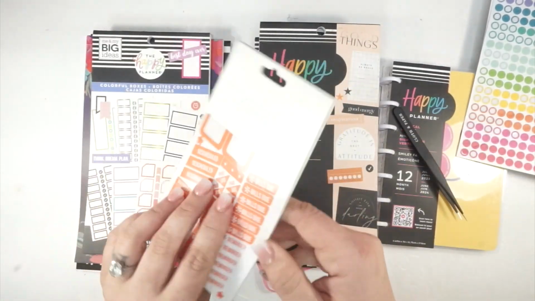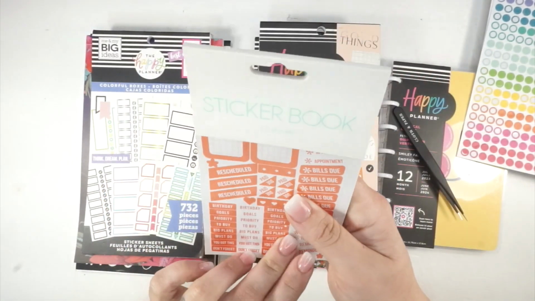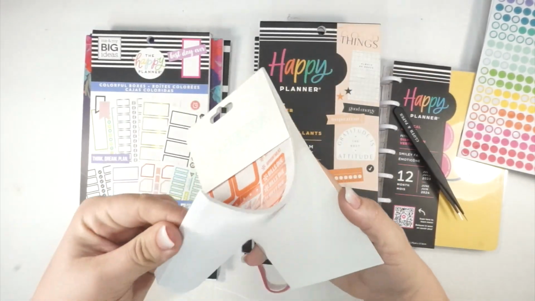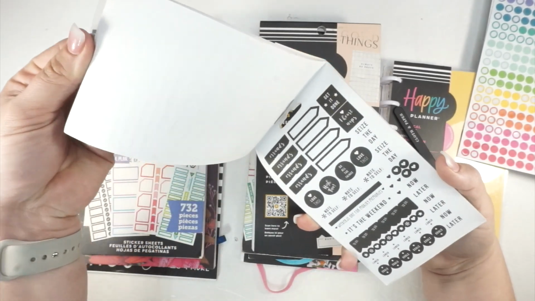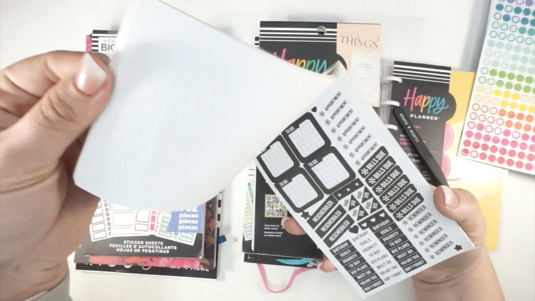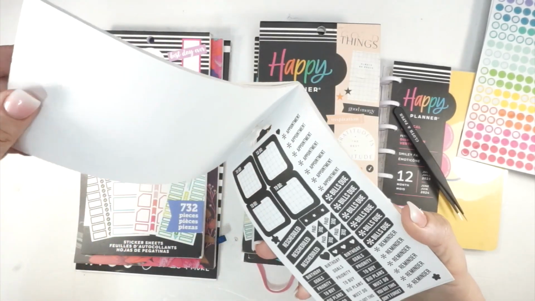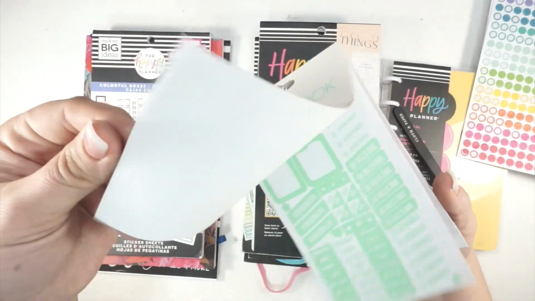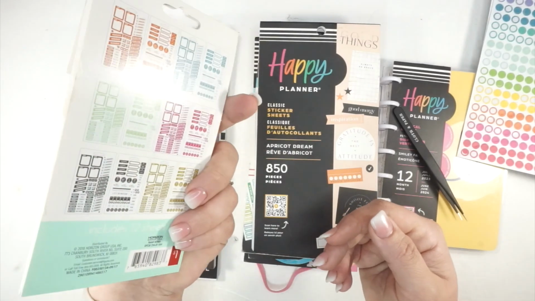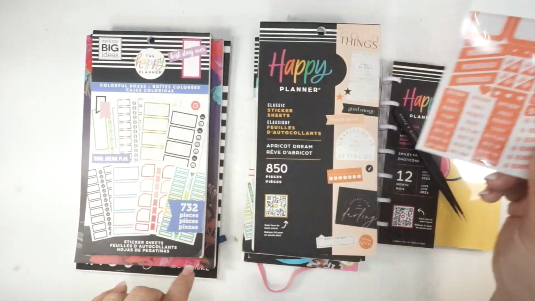You can also get some functional stickers for like $1. I got these at the Target dollar spot years ago, but they've got them in so many different colors. You've got labels, functional boxes, little dot type stickers, just tons. So you can get this whole sticker book for $1. I don't think you can still buy this particular one, but I'm sure you can find similar ones.